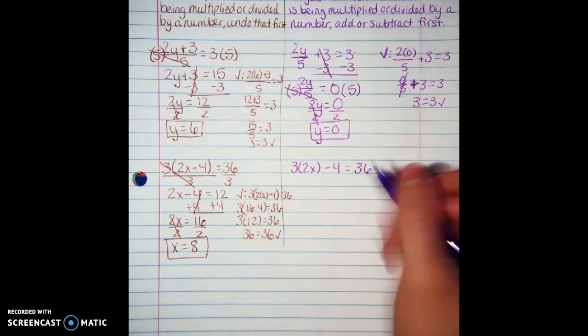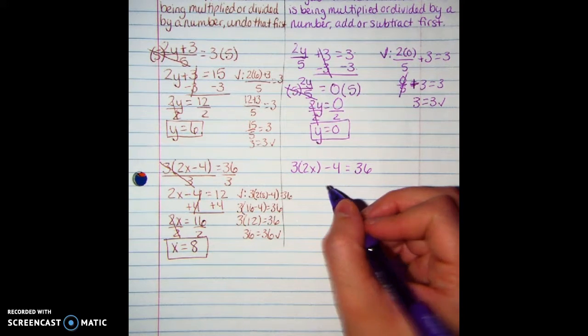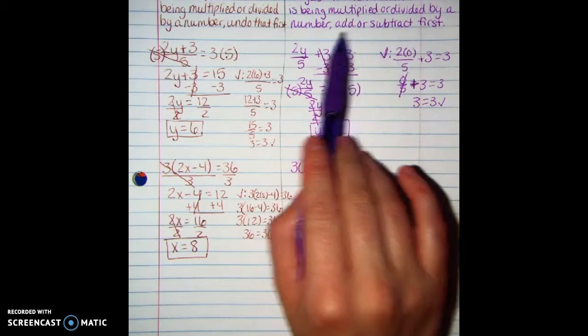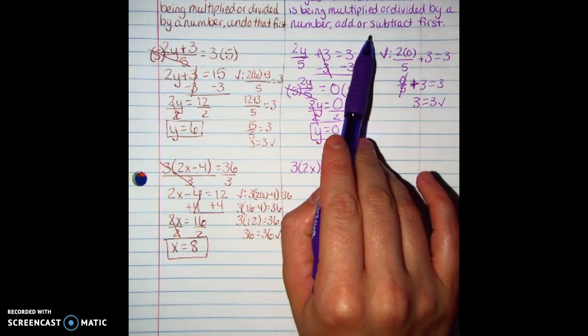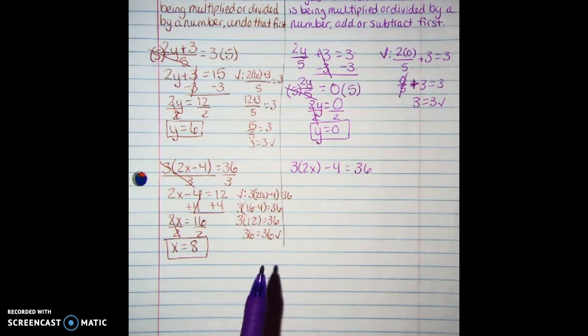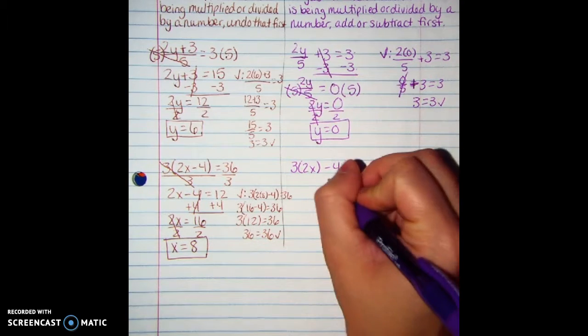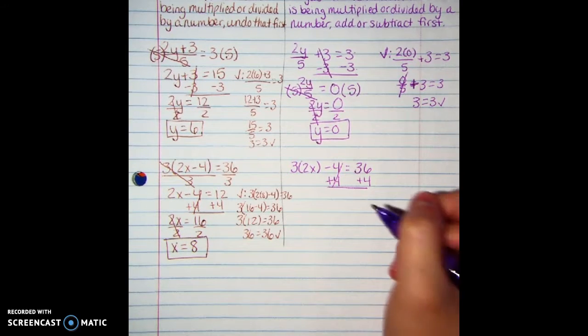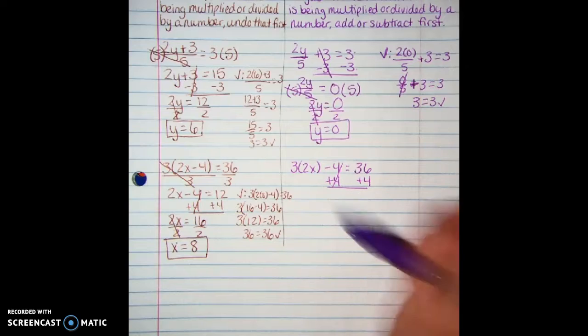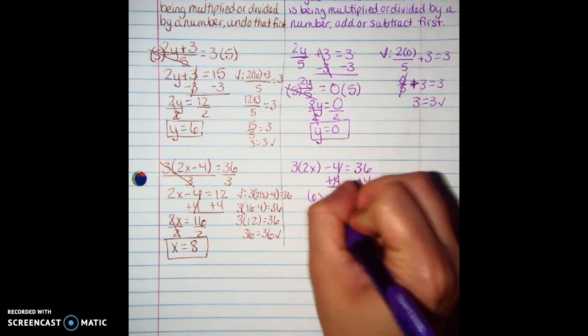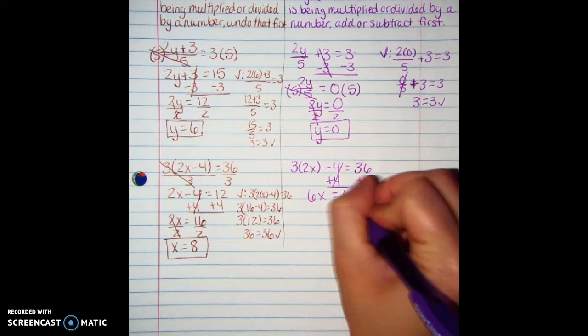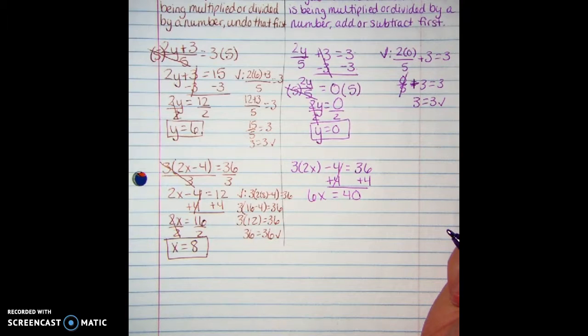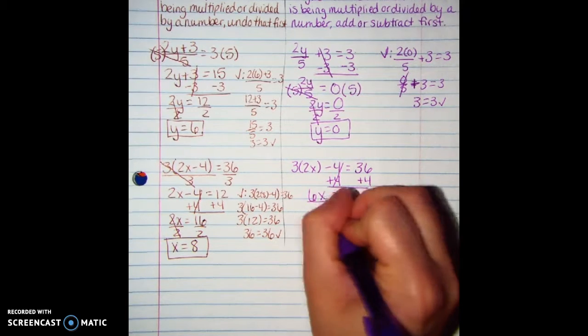Okay, next one. With this one, I'm going to add or subtract first because just the 2x is being multiplied by that 3. So I don't need to distribute it or anything like that. So I'm going to add 4. And if you want to, you can multiply these in this step to get 6x. I'm okay with that. So 6x equals 40. Divide by 6.